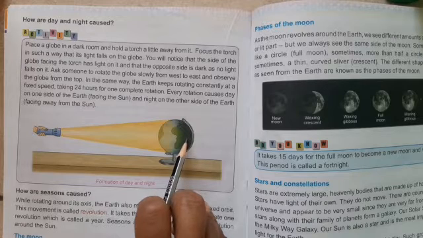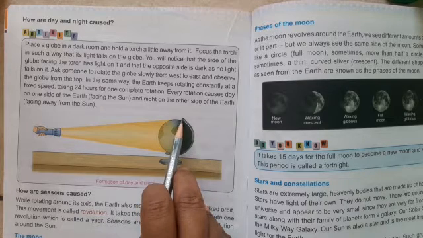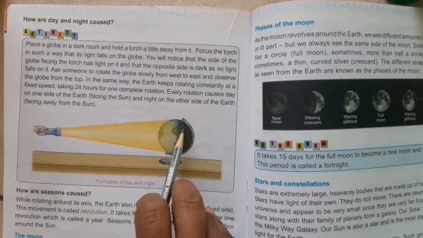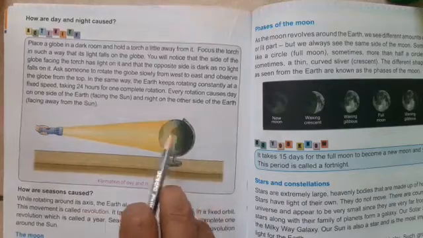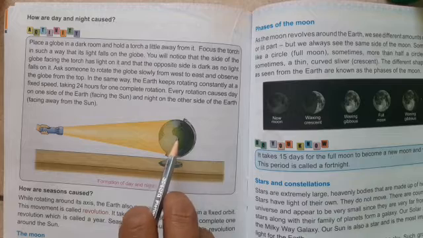Ask someone to rotate the globe slowly from west to east and observe the globe from the top. In the same way, the earth keeps rotating constantly at a fixed speed, taking 24 hours for one complete rotation.